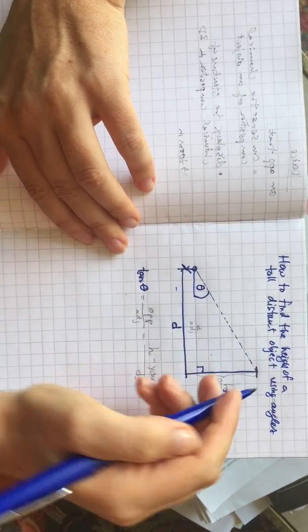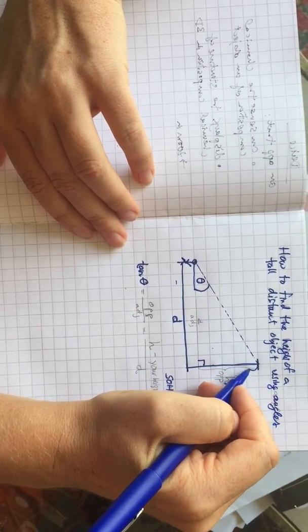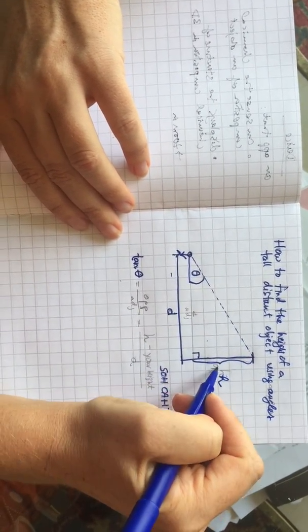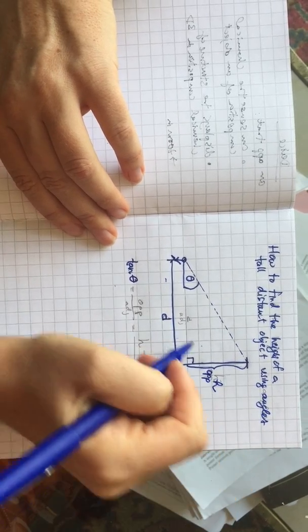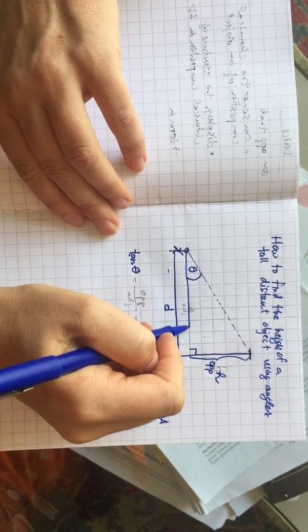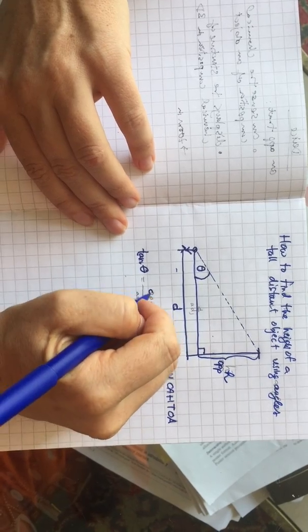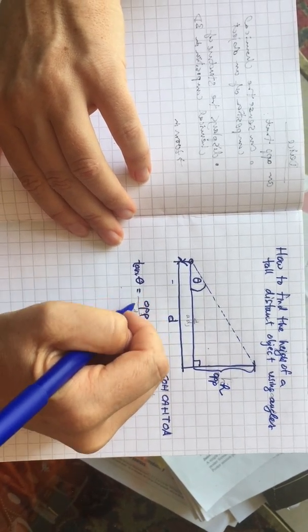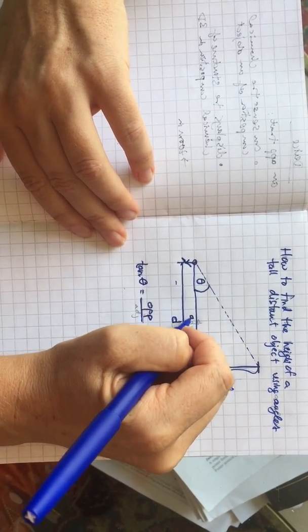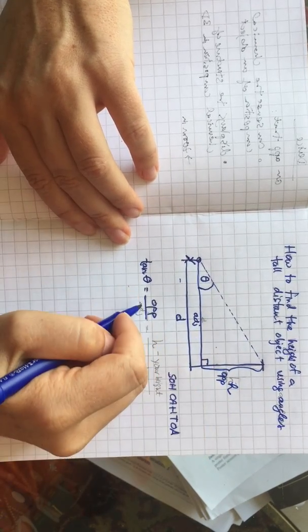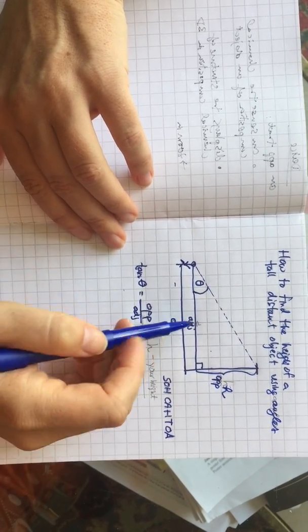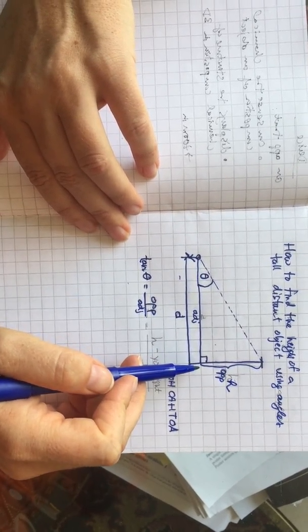Tangent of the angle equals the opposite side, so in this case, the opposite side is right here, over the adjacent side. And in this case, the adjacent side of the triangle is right here.